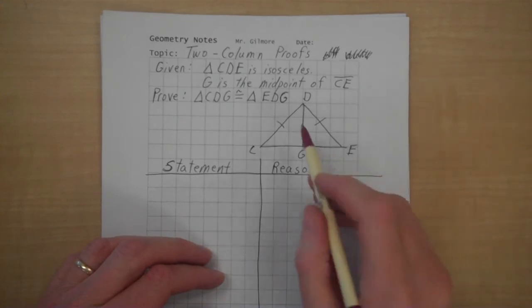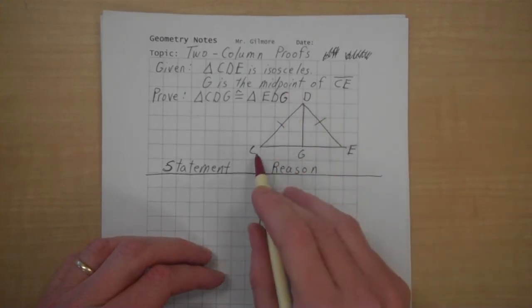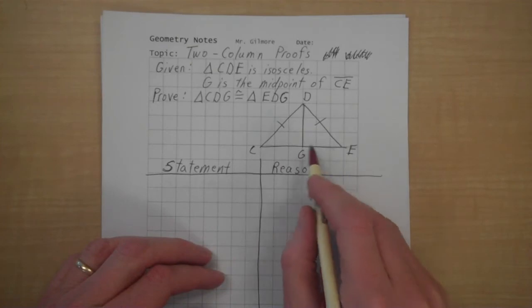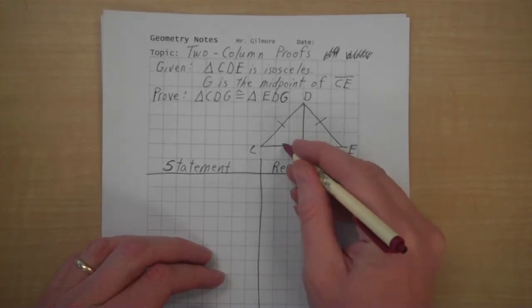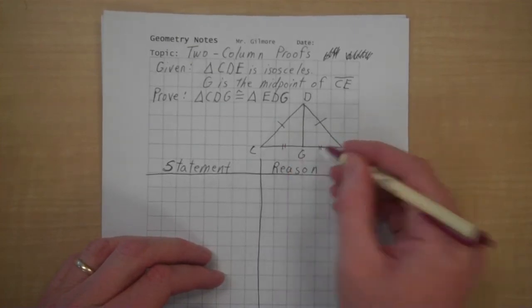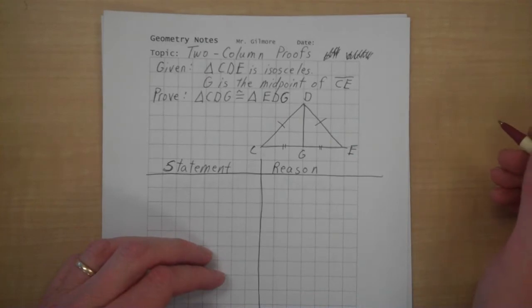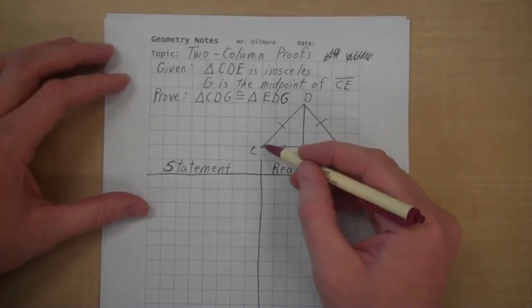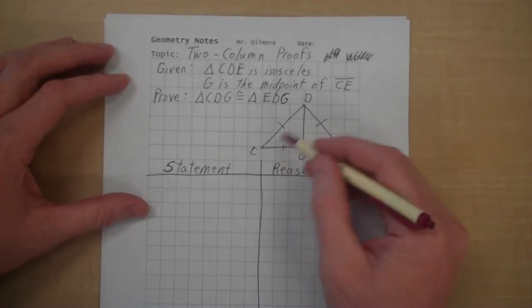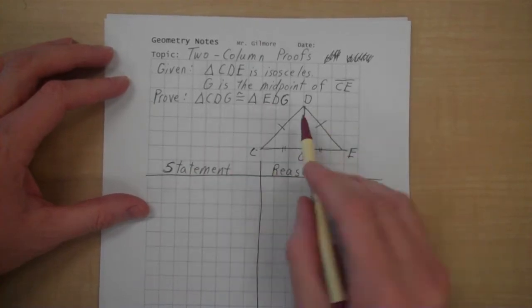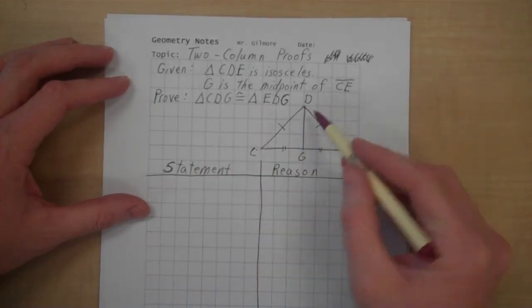G is the midpoint of segment CE. G is the midpoint, so I'm going to guess that these guys are going to be congruent. And then we are to prove that this triangle CDG, this half, is congruent to triangle EDG, this half.